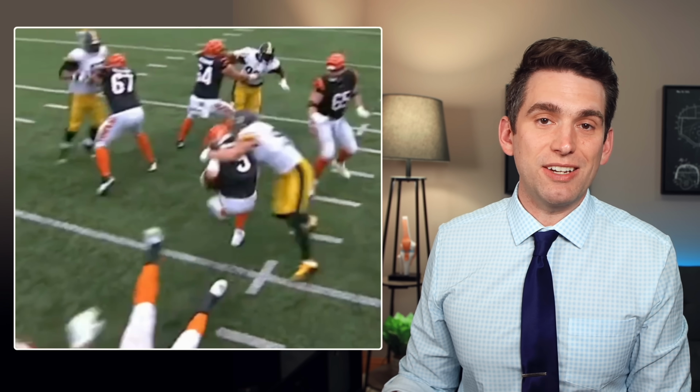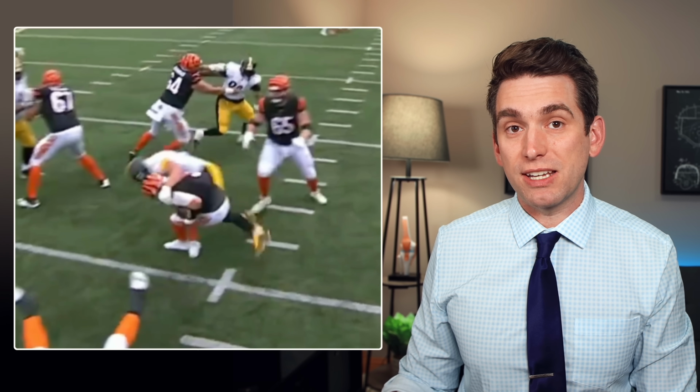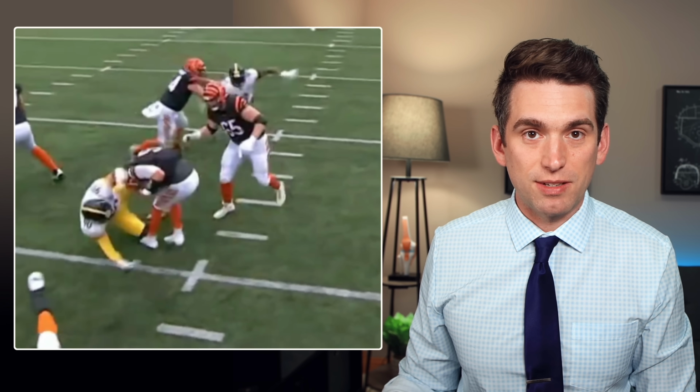TJ Watt suffered a pec injury on this play, and in this video, we're gonna take a closer look at what exactly happened.